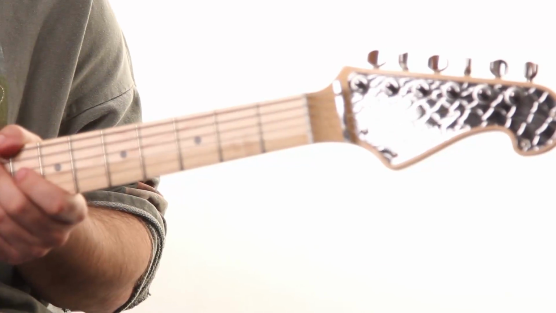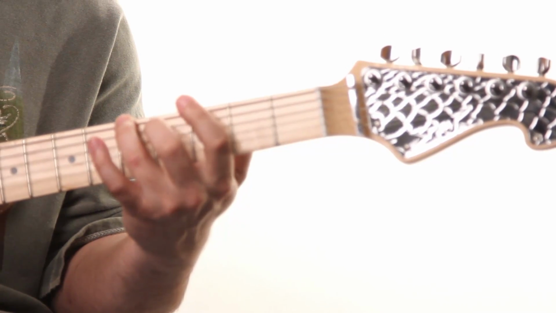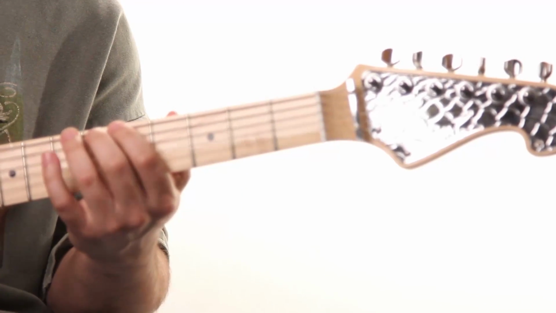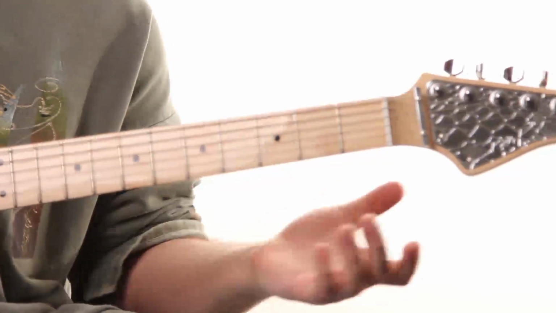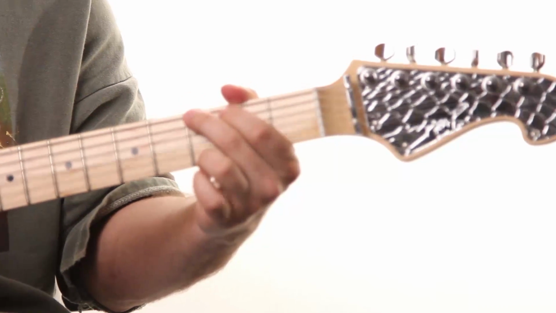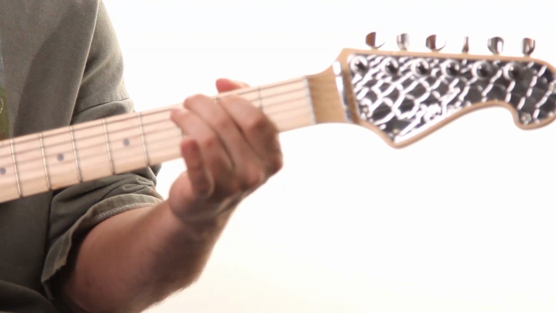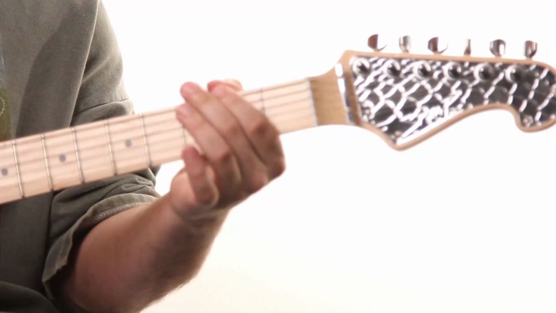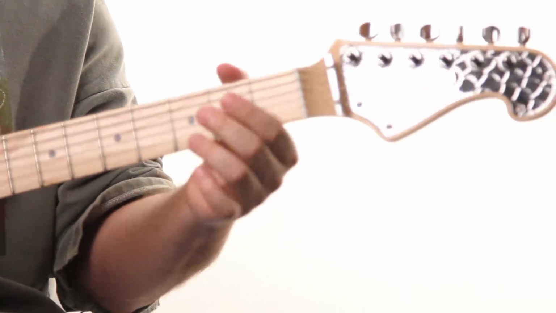Okay? Now you could do something chromatic, like you could always do that. You don't have to stay inside the scale. These are just guidelines, you know, not strict rules. But anyway, once I have this down, I can combine it with the strumming.